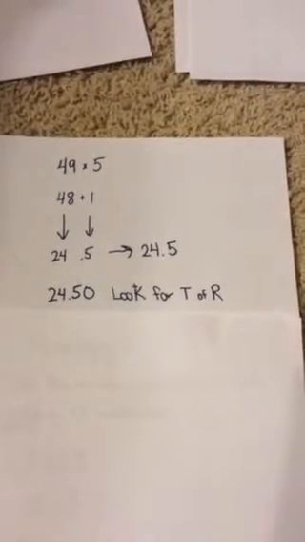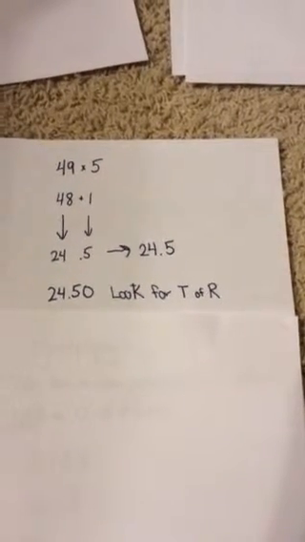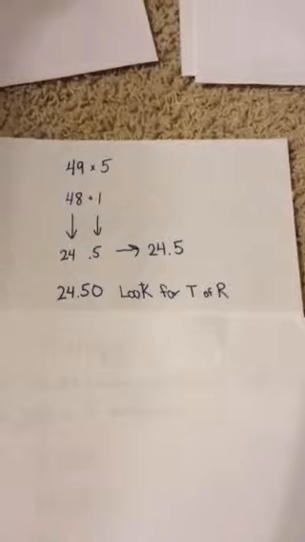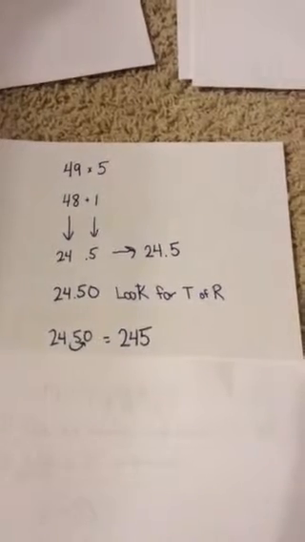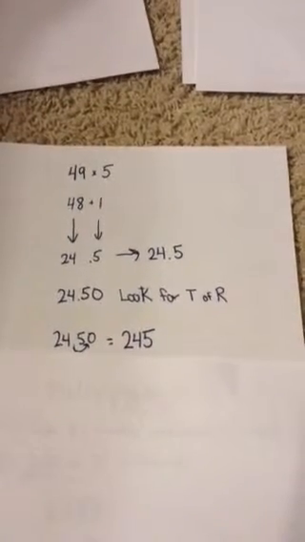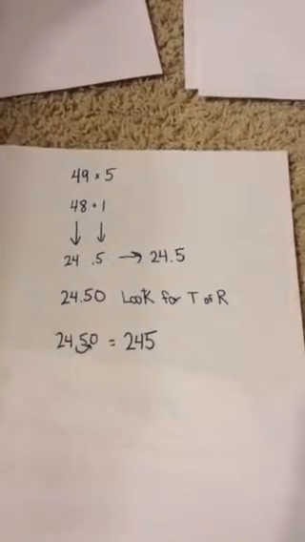Now we're going to look at that, and we have to add a 0, which is our next step, and then we're going to test for reasonableness. 49 times 5, 24.5 does not sound like a reasonable answer. So we look at the decimal, we move it over, and it's really due to adding that 0 on the end. We move the decimal point over, and the actual answer is 245.